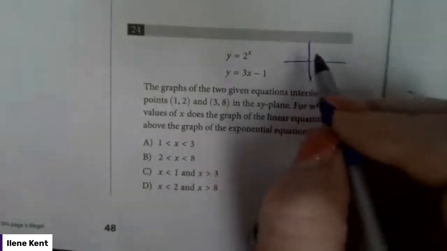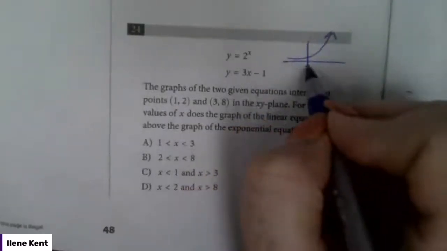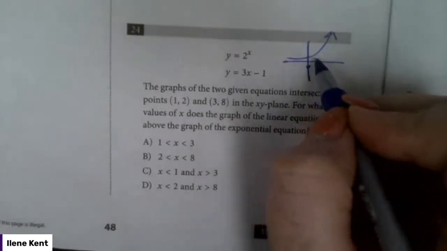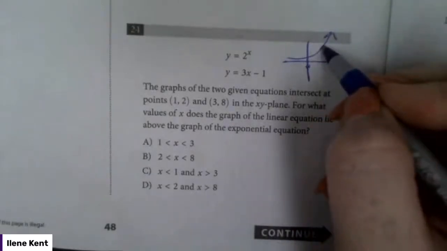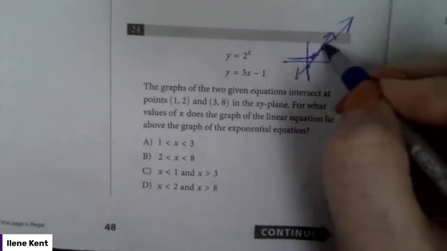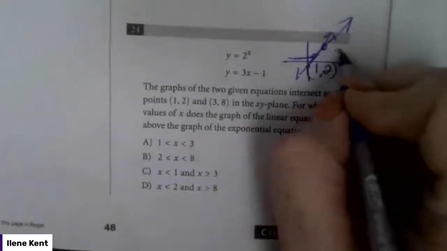So the exponential graph, just a quick sketch, would do something like this. Because the 2x is positive, it's going up. 3x minus 1 is down here with a slope of 3/1, so it's going to look a little bit like this, and we know that the 2 touching points are (1, 2) and (3, 8).